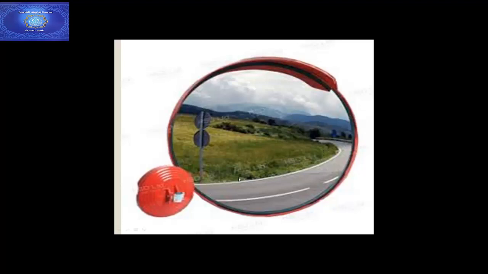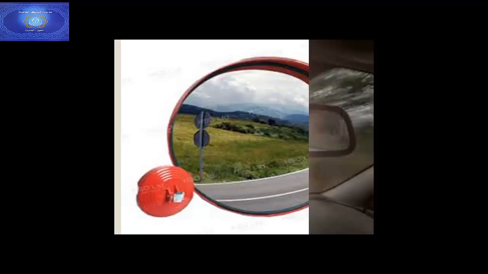It helps the driver to be safe, to not have an accident on a bending road. It stops accidents on bending roads because it shows the driver the bend in the road. Bending roads are very dangerous, so they put safety mirrors on bending roads to prevent accidents.